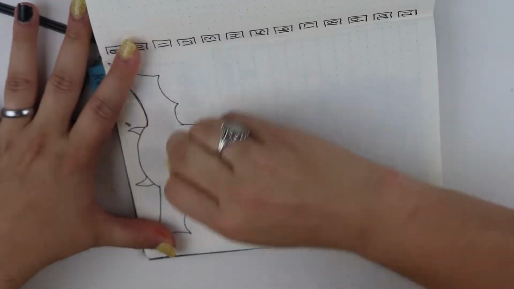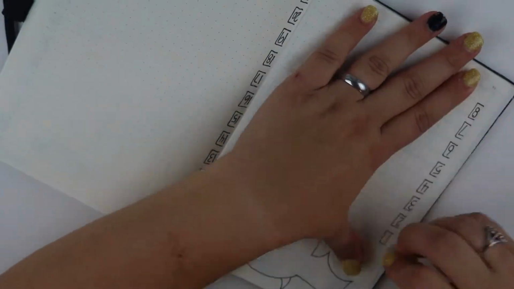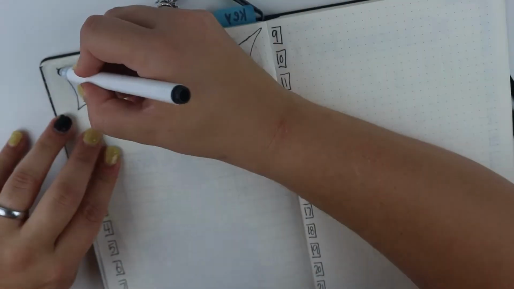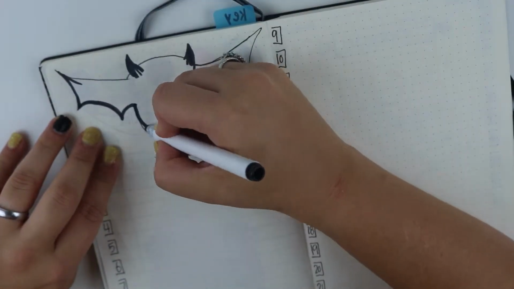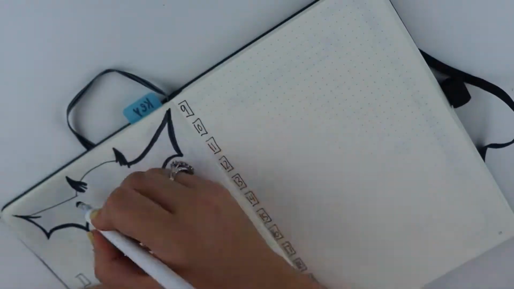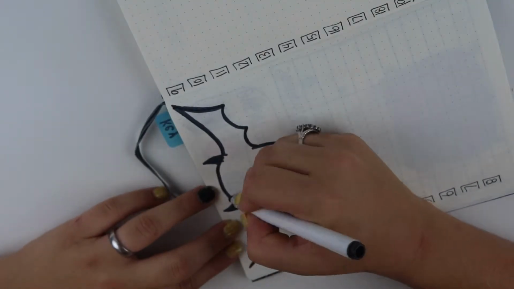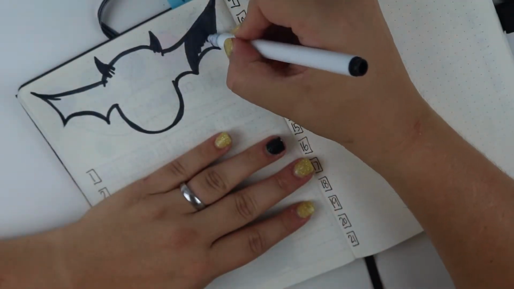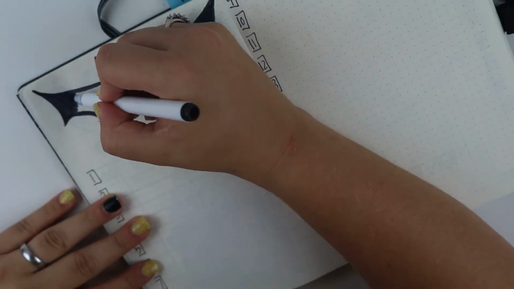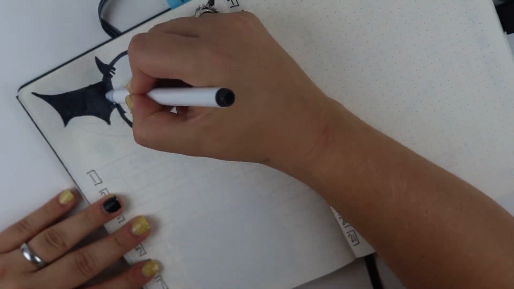I like to put a space in between each day, so it kind of takes up more than just 2 pages, but I like to do a space in between each day just so it's separated. In my mind, it just works better that way. So that is this page, and I really like how it turned out. I don't like my bat, but I will have to live with him for an entire month, so we will just pretend he looks good.